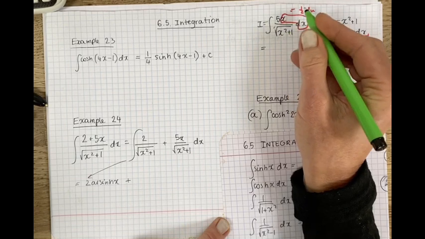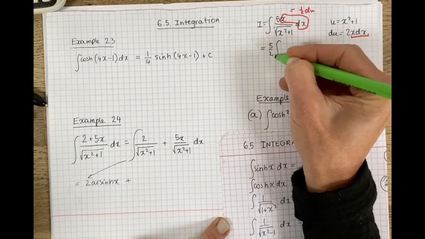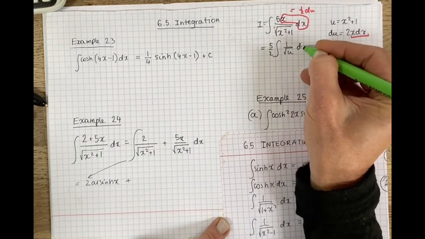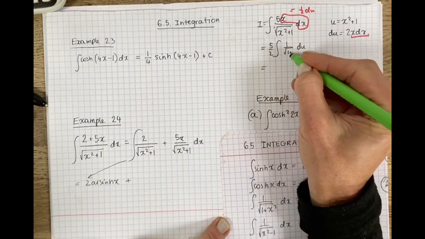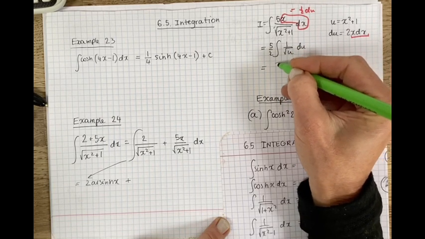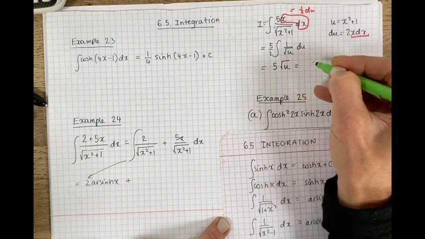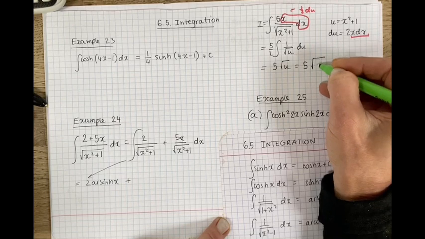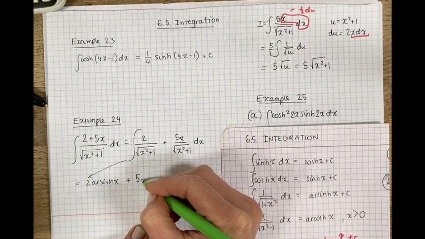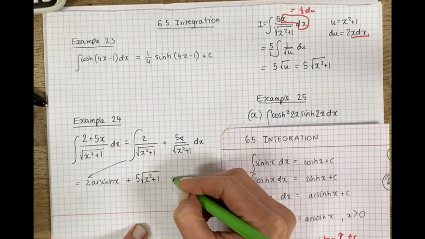I've got 5 over 2, 5 times a half, bring it to the front. And then you've got 1 over square root of u du. So this is u to the power of minus a half, add 1 to the power, divide by that power, you'll be left with 5 square root of u, which is 5 square root of x squared plus 1. So it's 5 square root of x squared plus 1 plus c.